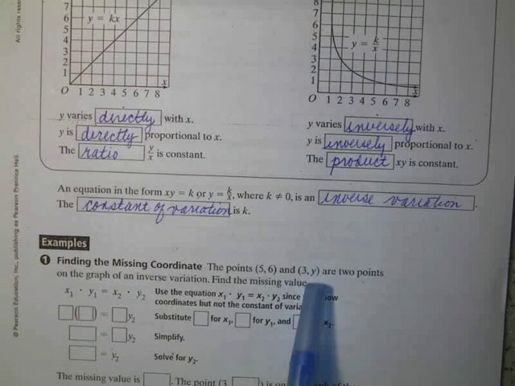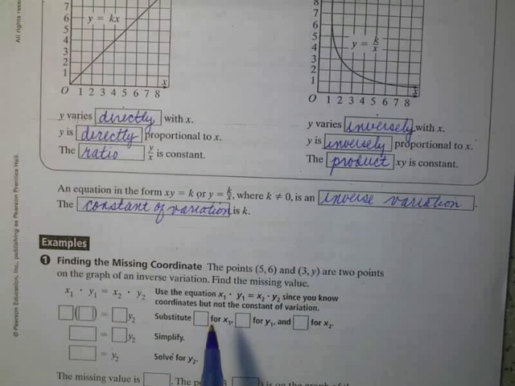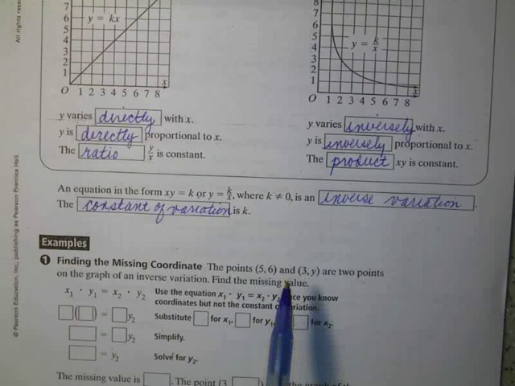The points (5, 6) and (3, y) are two pairs on the graph of an inverse variation. Find the missing value. Okay, use the equation x sub 1 times y sub 1 equals x sub 2 times y sub 2, since you know the coordinates but not the constant of variation.